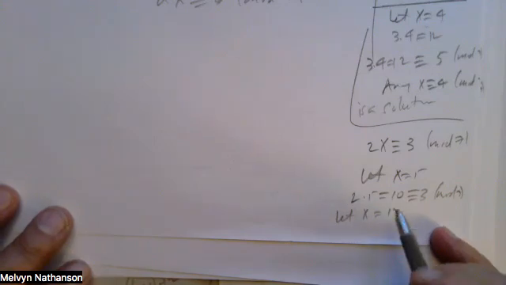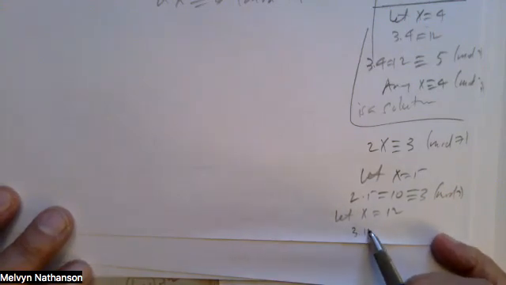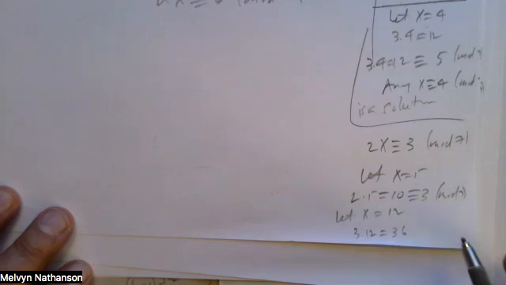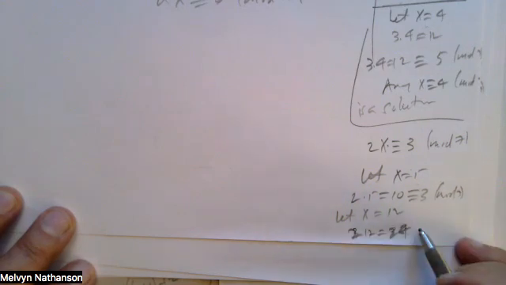Does x equal 12 work? Sorry, 2 times 12. 2 times 12 is 24. 24 is congruent to 3 mod 7 because 24 minus 3 is 21, and 21 is divisible by 7. Okay? So that works. Right? Any question about these examples?